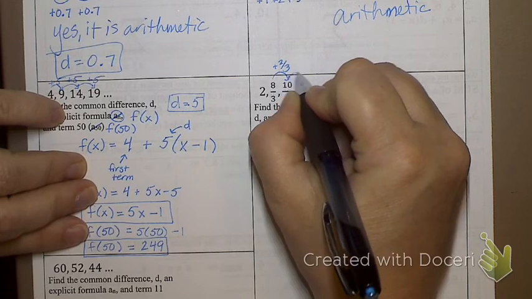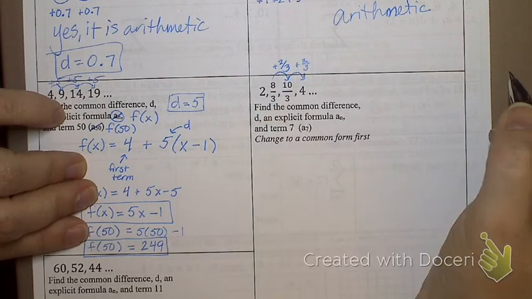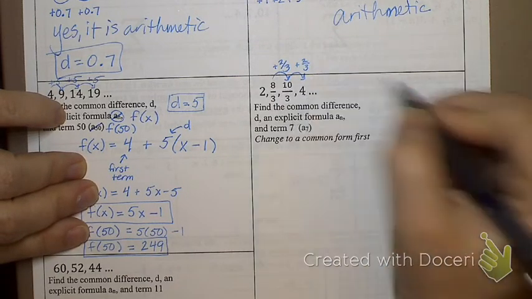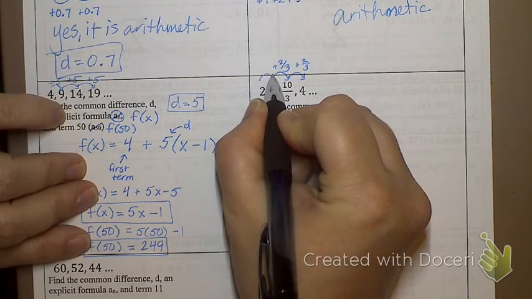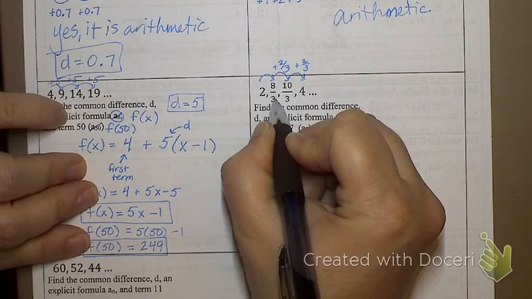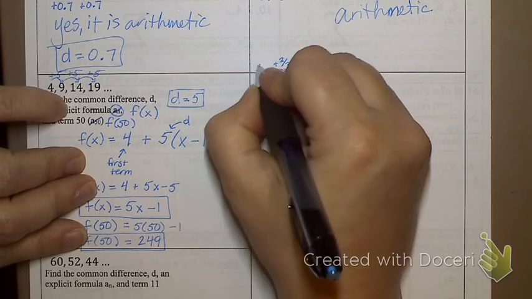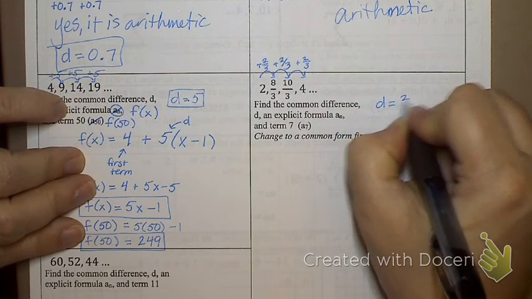Well, what's 10/3 plus 2/3? 12/3. Does 12/3 simplify to 4? It does. What would have been this way? 2/3 before 8/3. 6/3. Does that reduce to 2? Yes. So I do have my D value. My D value is 2/3.